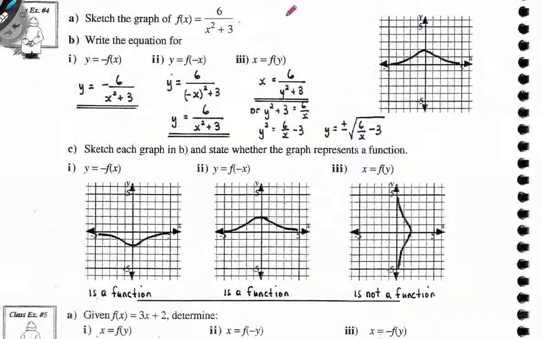Okay, on to the next page here. It says sketch a graph of f of x equals 6 divided by x squared plus 3. So what's that going to look like? We can perhaps do a table of values for that to sketch it. It looks like this. You can also put it in your calculator.